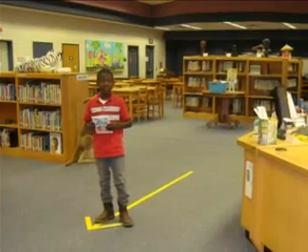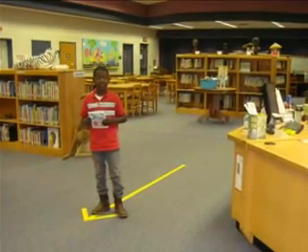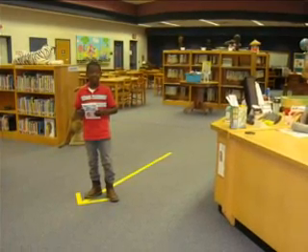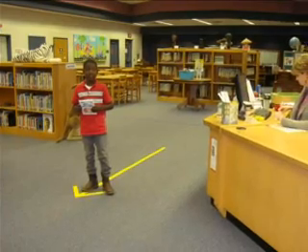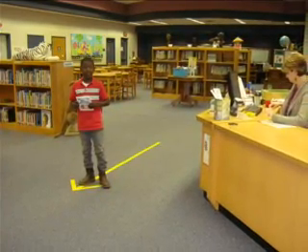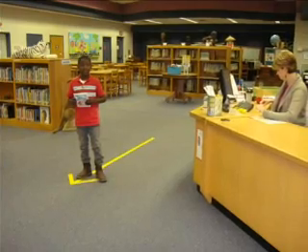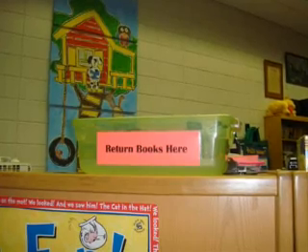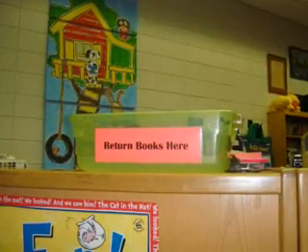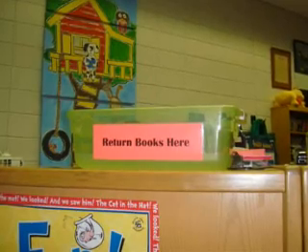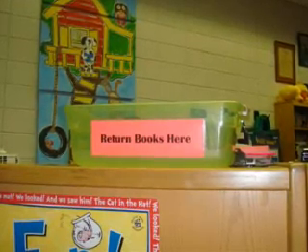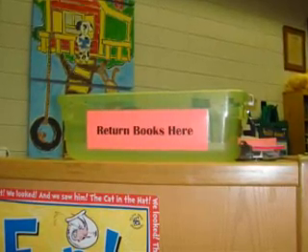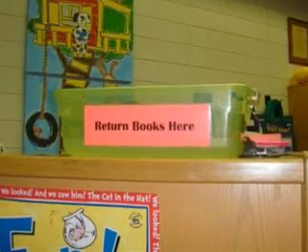When you have searched the Media Center for the perfect book, you must wait on the yellow line until it is your turn to check out. Miss Stembridge or Miss Troop will scan your book and card when it is your turn. Once you have finished reading your book, you need to return it to the Media Center so it can be checked back in and placed back on the shelf for someone else to read. You do this by placing your book in the Media Center Return Books Here basket as you walk in the door.